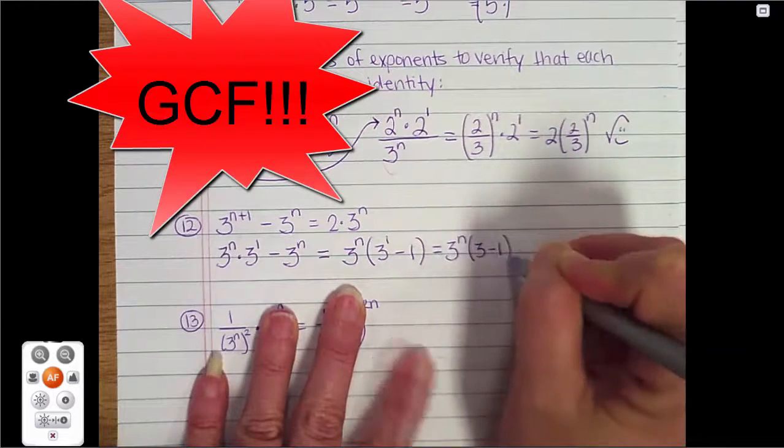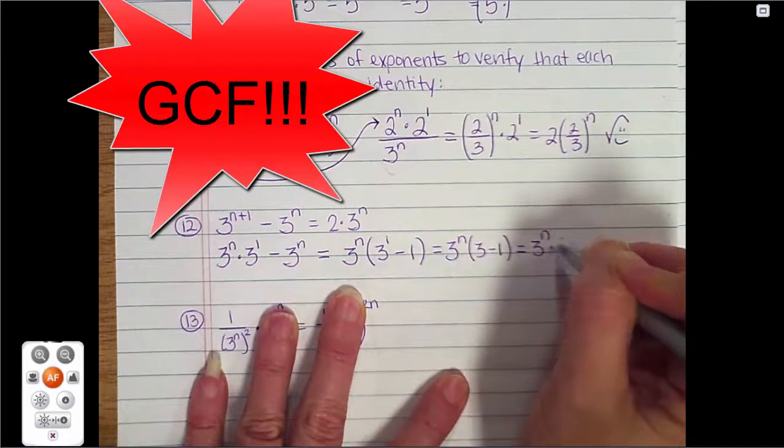Cleaning up parentheses, 3 to the first is 3, 3 minus 1 is 2. So now I have 3 to the n times 2, which is the same as 2 times 3 to the n.